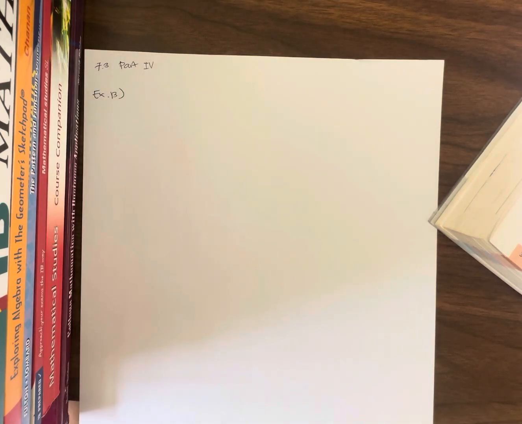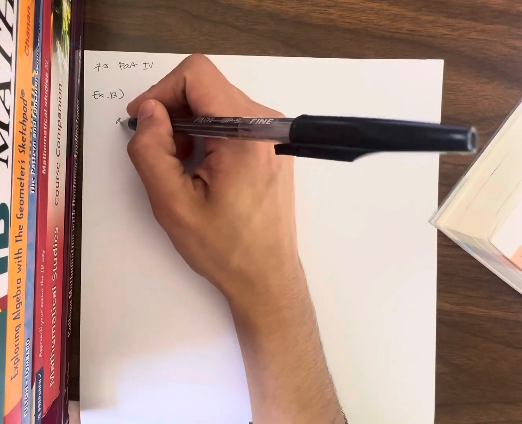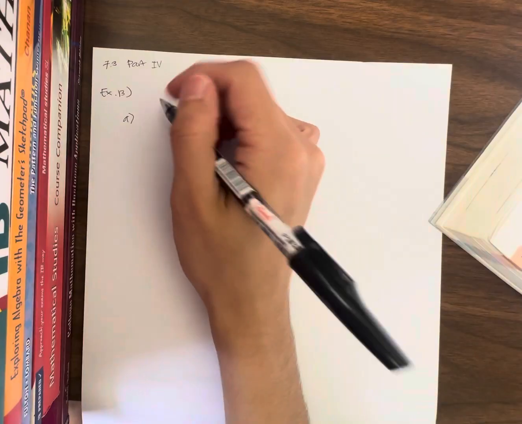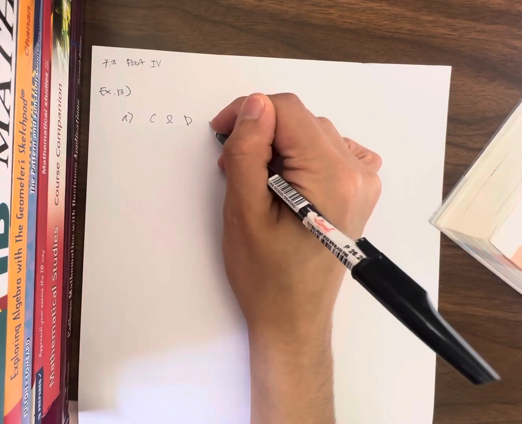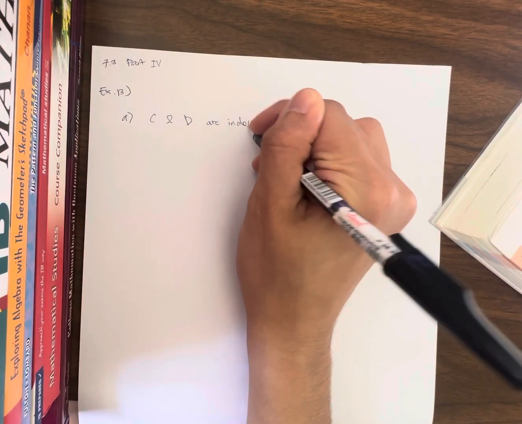So for example 13, you have a certain survey and 2,371 adults were asked. You have an adult who is chosen at random. And then we have two events here. C is the event that the adult likes coffee. And D is the event that the adult is called David. Okay. So for letter A, they are already telling us that C and D are independent events.